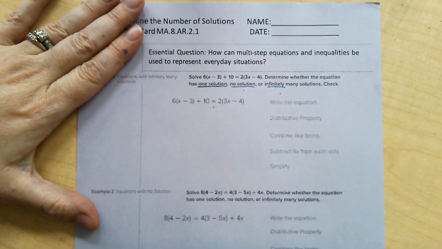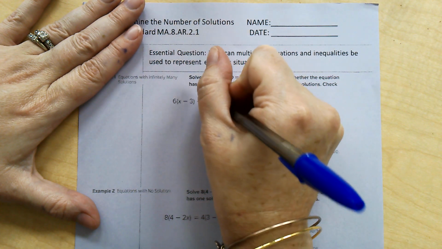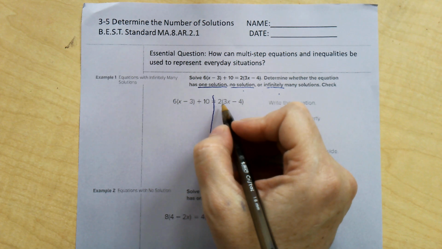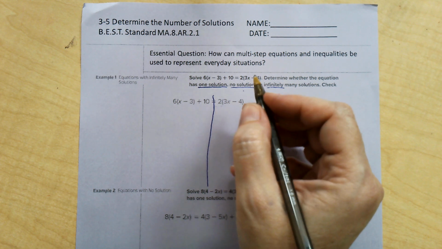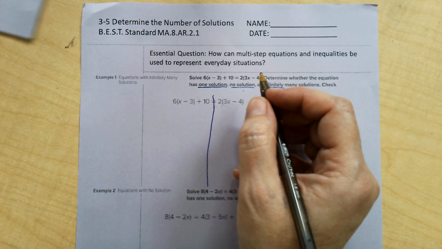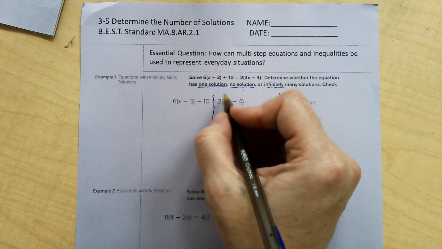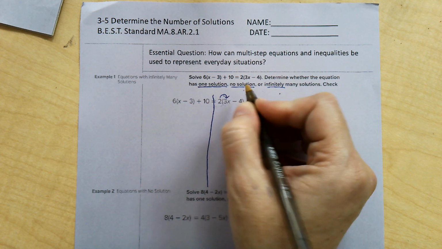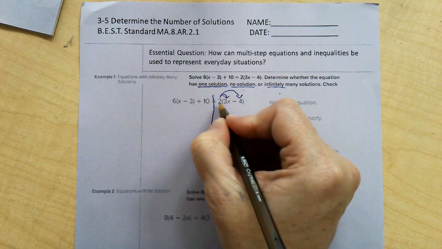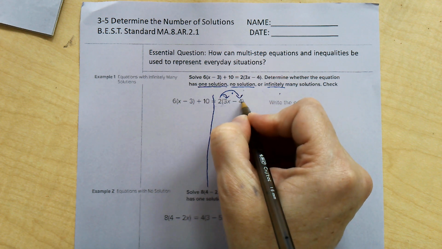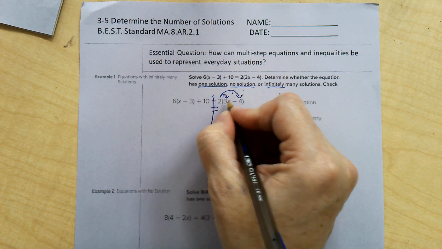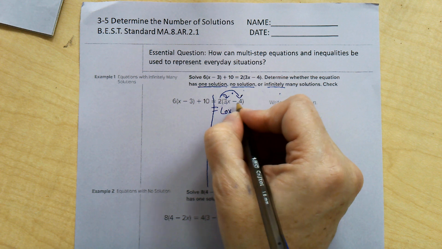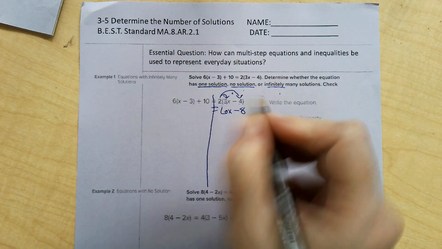So we attack these like all of our other equation problems. We draw our line. Now I'm going to do the right side first because there's not as much going on over here, and so it's a little less daunting. So we have parentheses, which means we're going to distribute, so we're going to multiply 2 times 3x and 2 times a minus 4. So 2 times 3x is 6x. 2 times negative 4 is negative 8.